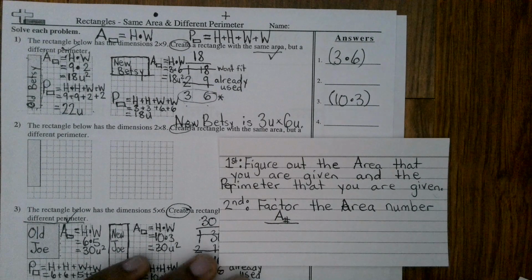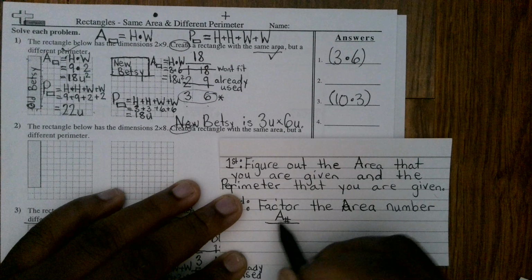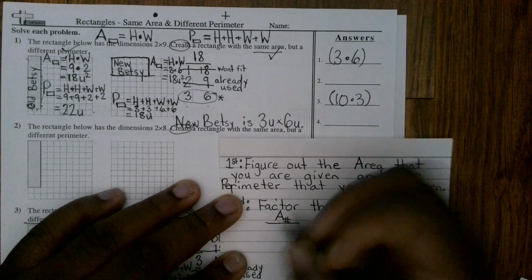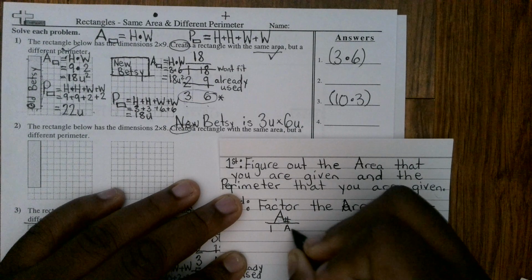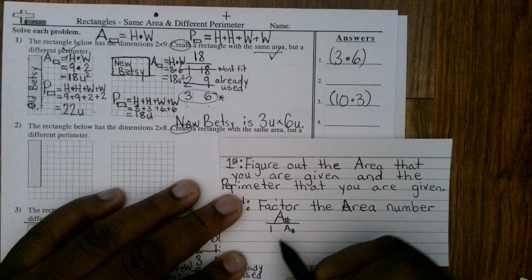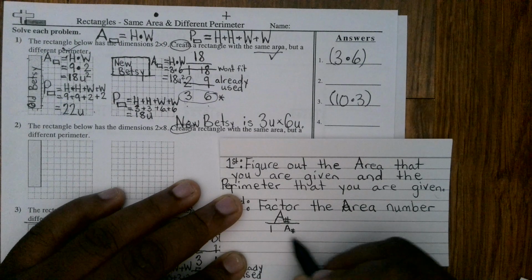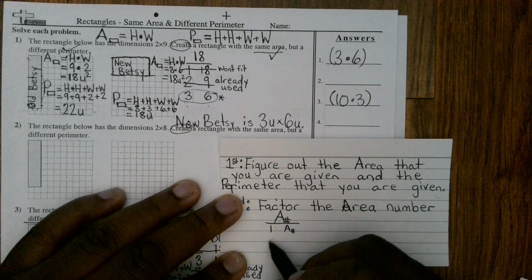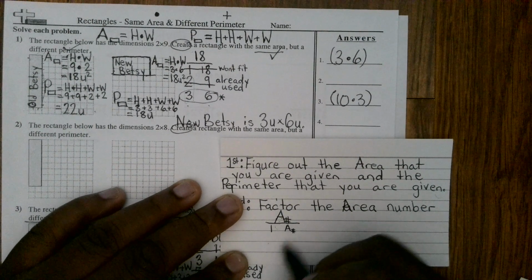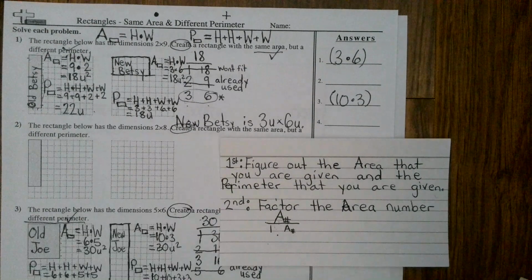When you factor that area number, this is A for area, and then the number sign. You're going to factor the area number. You'll start with 1 and the area number itself. And you'll go through that list of questions. Is the area number even? If so, 2 would be on the list. You have to figure out what goes with it. Do the digits of the area number have a digit sum that tells you it's a multiple of 3? Will 3 be on the list? Will 4 be on the list? Etc. Okay? So you're going to factor the area number.